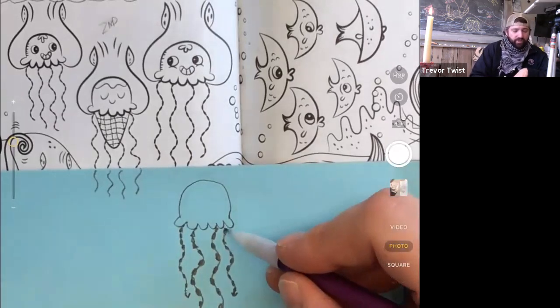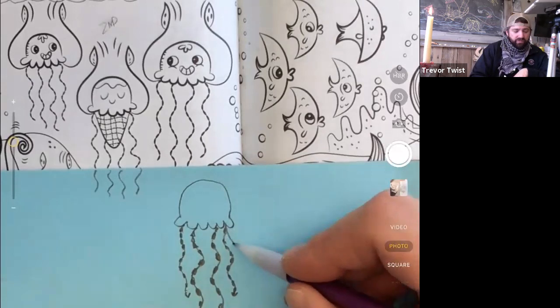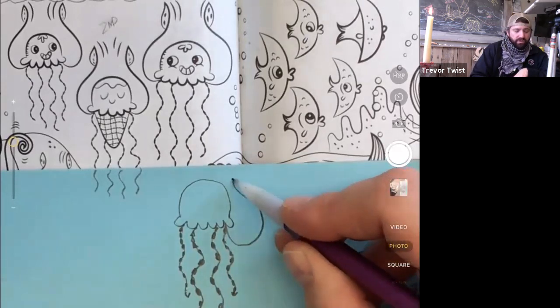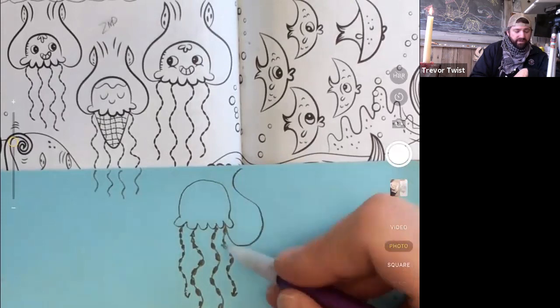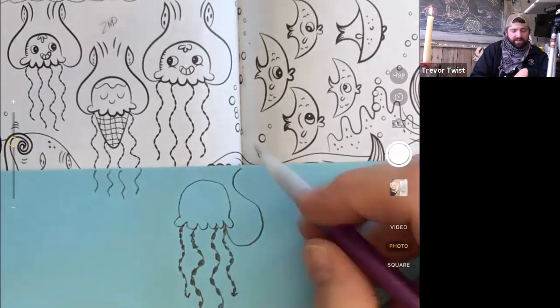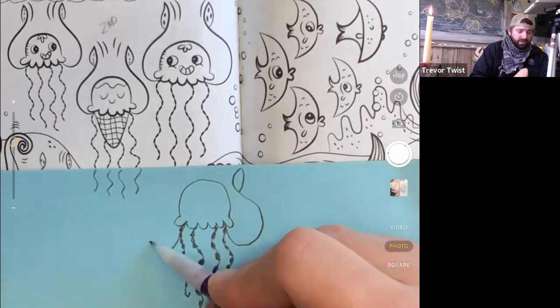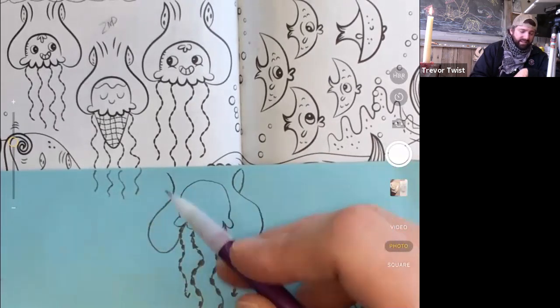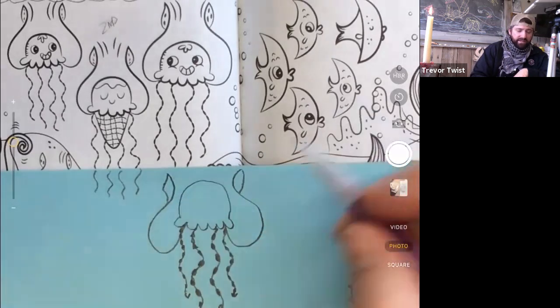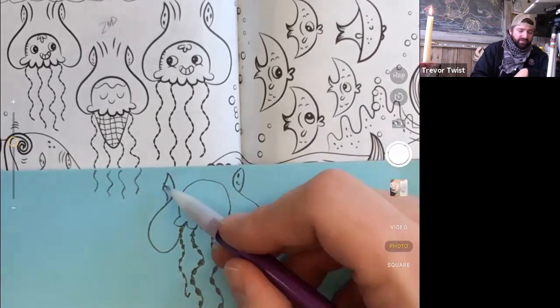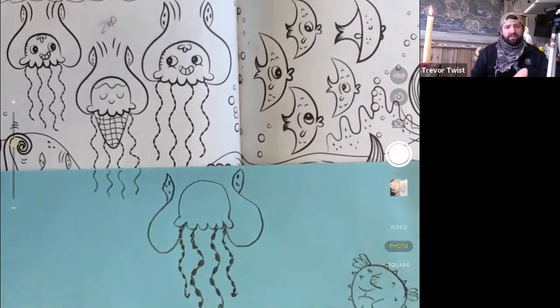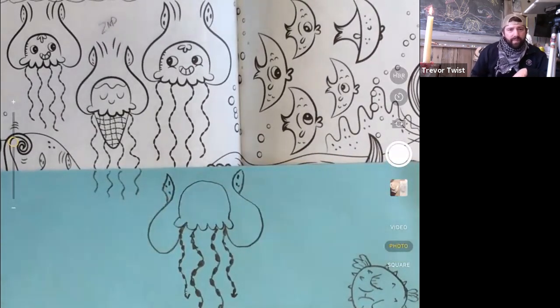Okay, so 4 tentacles and then 2 arms. Also S curvy. These are like short S's. The arms are long S's. Long S sweeps into these little fan-shaped hands. We haven't even talked about the face yet. So let's finish this one, and then we'll move into the 2 jellyfish at once.